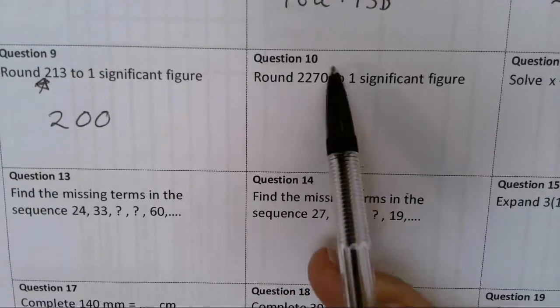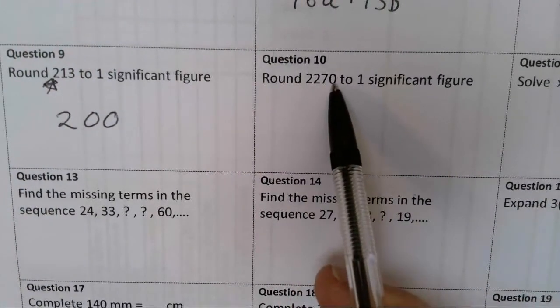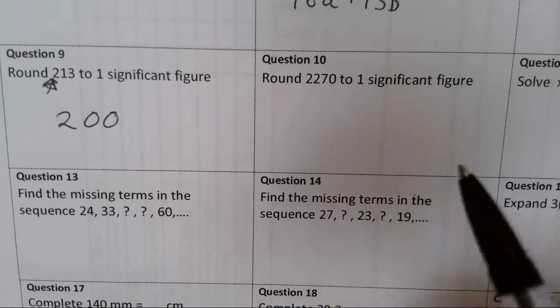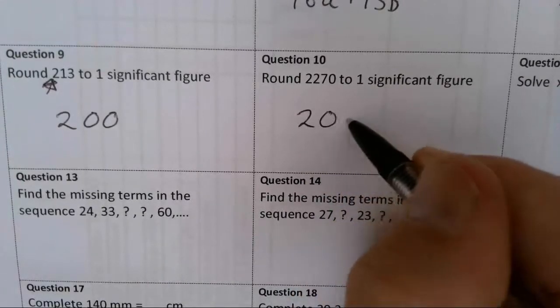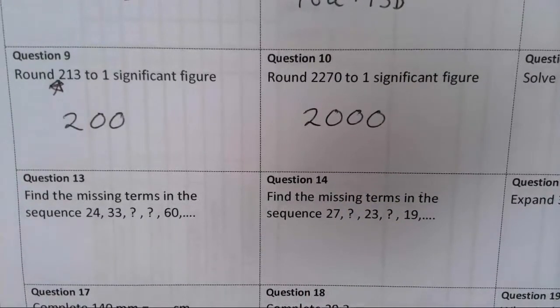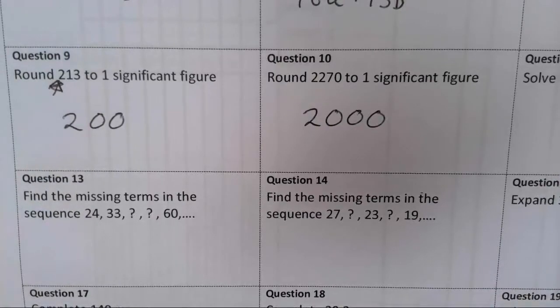And with this one, what's the most important column with this number? It's the thousands column, so I need to round to the nearest 1,000, and this is just 2,000. It's closer to 2,000 than it is to 3,000.